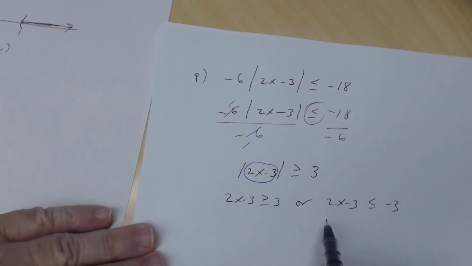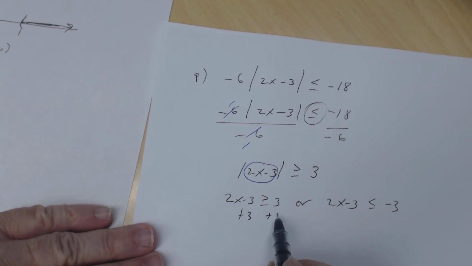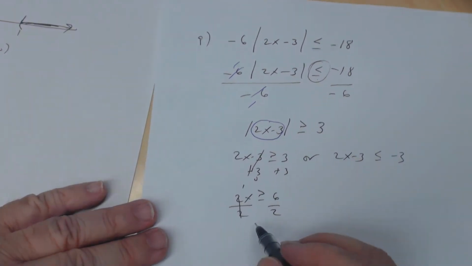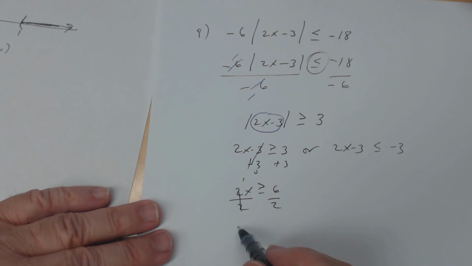And so you're going to solve each of these inequalities. You're going to add 3 to both parts here. Combine like terms. I get 2x is greater than or equal to 6. Divide both sides by 2. One of your solutions says that x has to be bigger than or equal to 3.